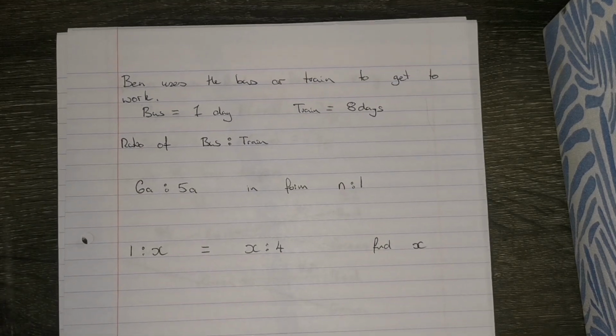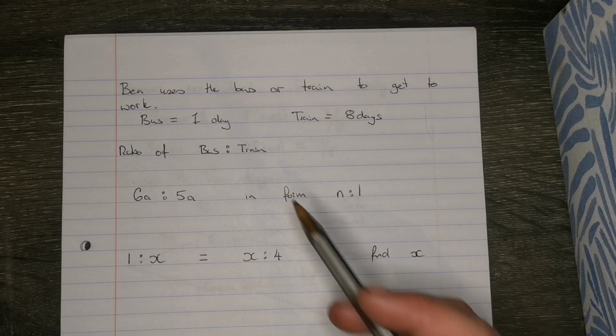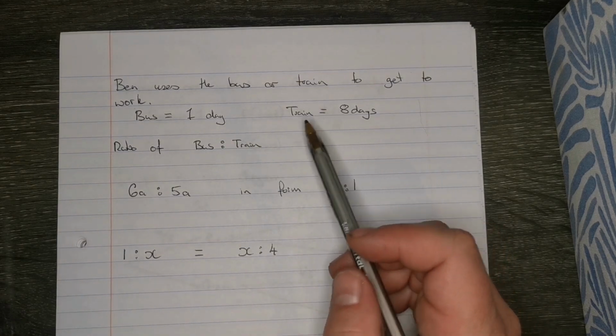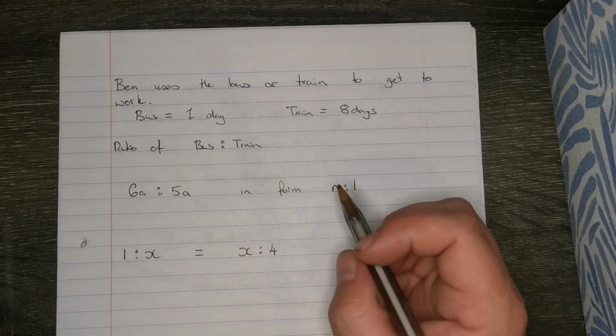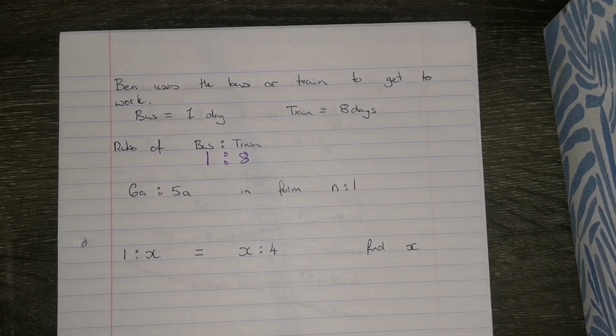So from there we had a question about getting the bus and getting the train to work. So Ben uses the bus or train to get to work. He gets the bus on 1 day, he gets the train on 8 days. Write the ratio of buses to trains. Well, that's just 1 to 8. Feels suspiciously easy.